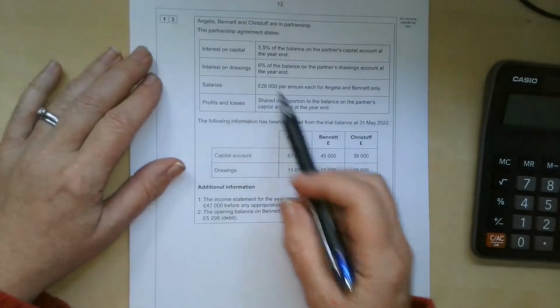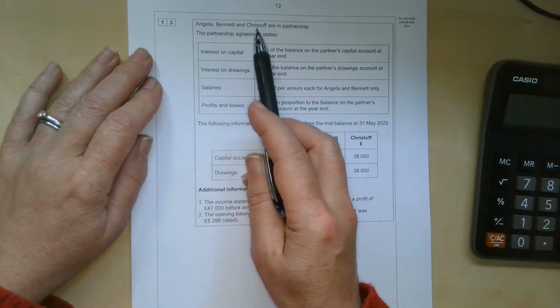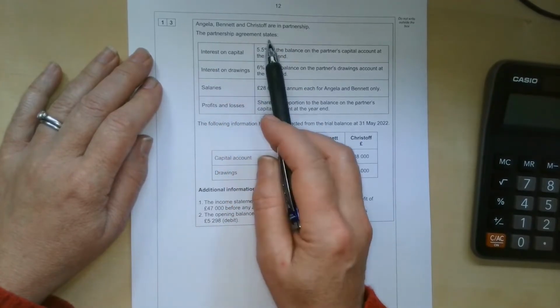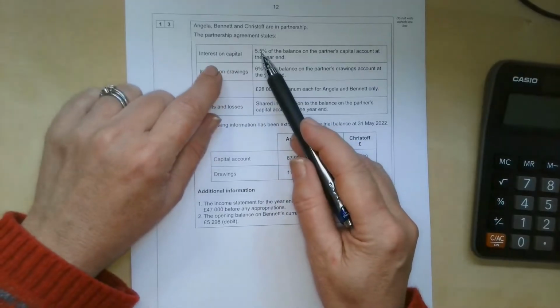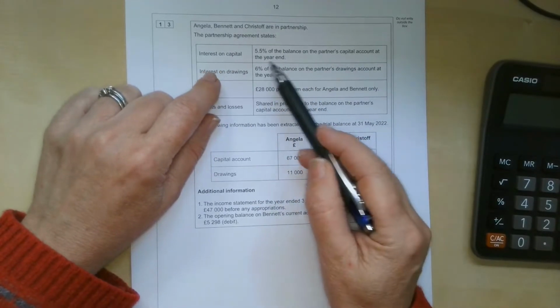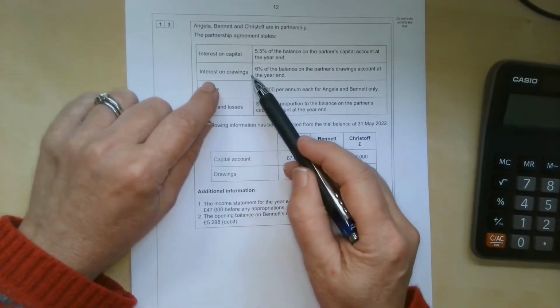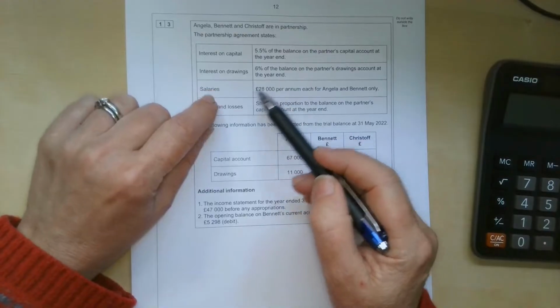Question 13 then, this is a little partnership current account question. Angela, Bennett and Christoph are in partnership. The partnership agreement states the following. So we've got details of interest on capital, 5.5% of the balance on the partner's capital account at the year end. Interest on drawings is 6% on the partner's drawings account at the end of the year.